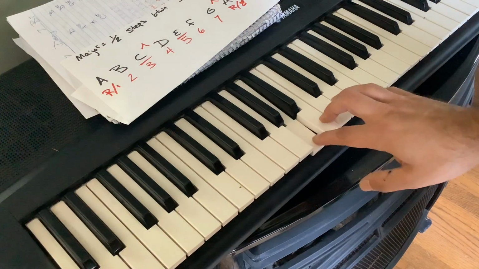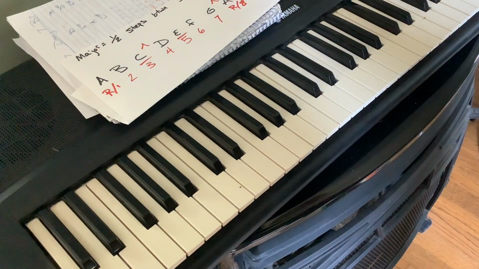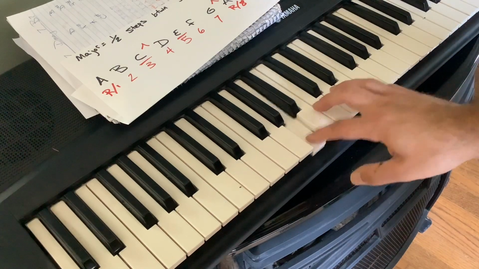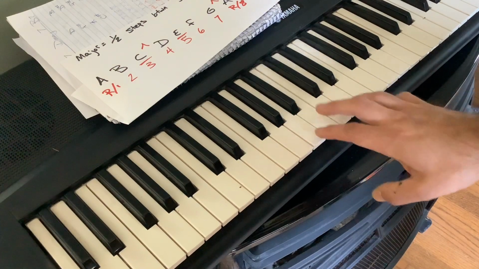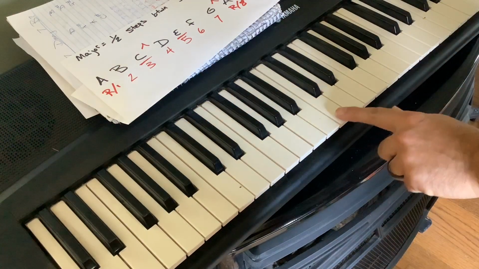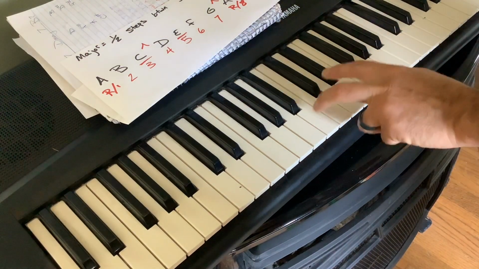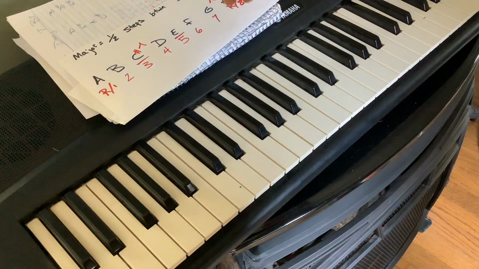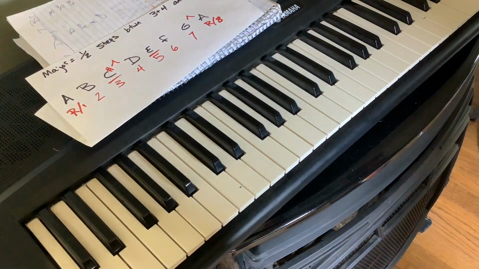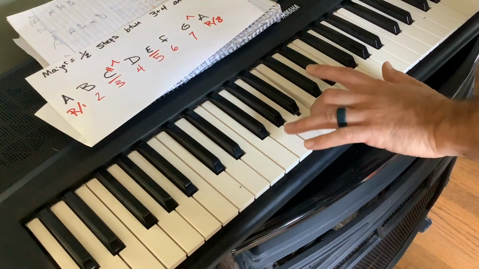So I have A, B, C sharp, do, re, mi. And you can kind of sing that to check yourself. Let's try it the other way. Do, re, mi. That doesn't sound like Sound of Music. There's no black key here, so from B to C is a half step. We want a whole step between our 2 and a 3. So I'm going to go in and I'm adding that sharp right there. That's that accidental. Now let's check this out. So A, do, re, mi.